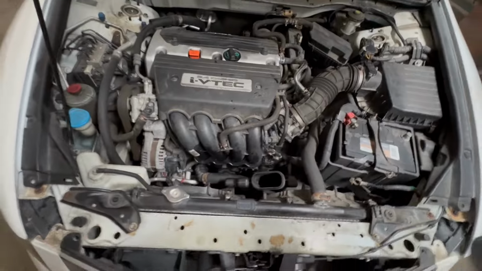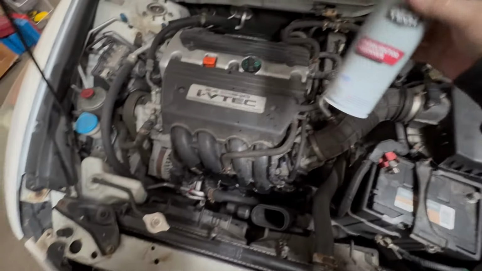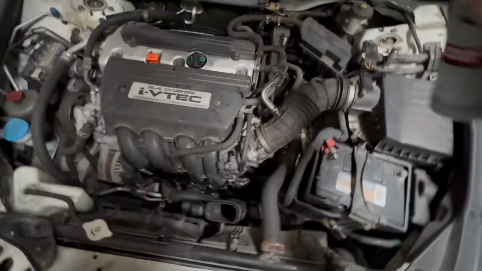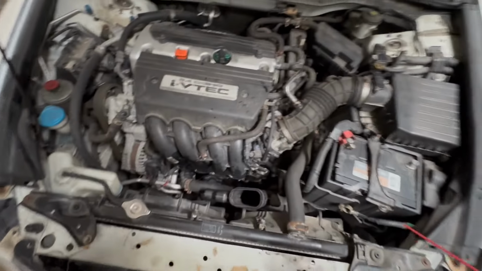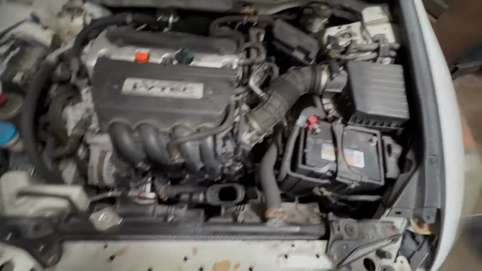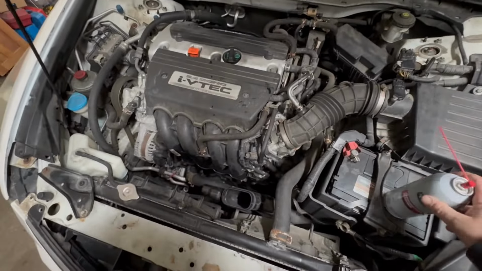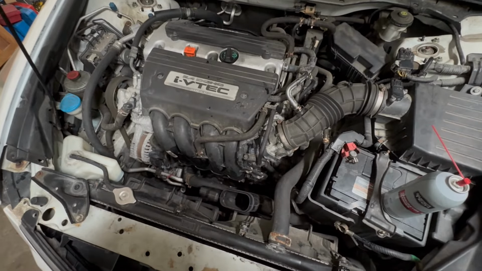You do this outside. The exhaust is on the other side. You can spray it with carburetor cleaner, but this is highly flammable. You don't want to spray it directly on the intake manifold. You can catch fire. Have a fire extinguisher close by. Do this outside. If you're scared, if you're not comfortable, don't do it.